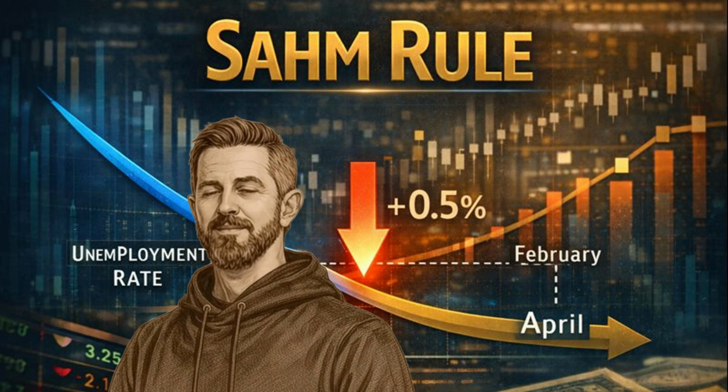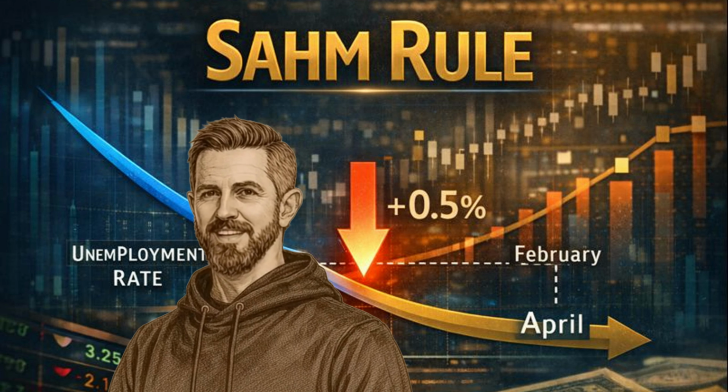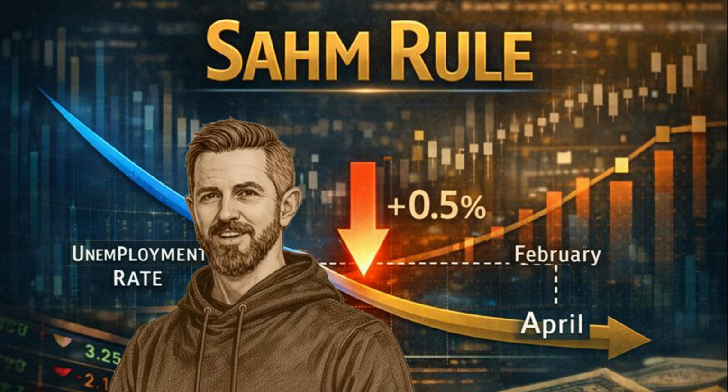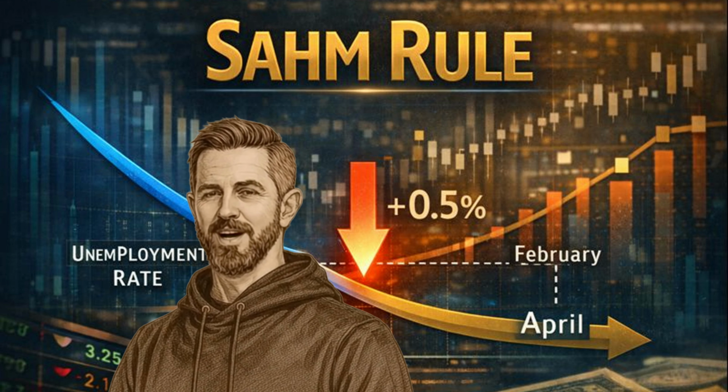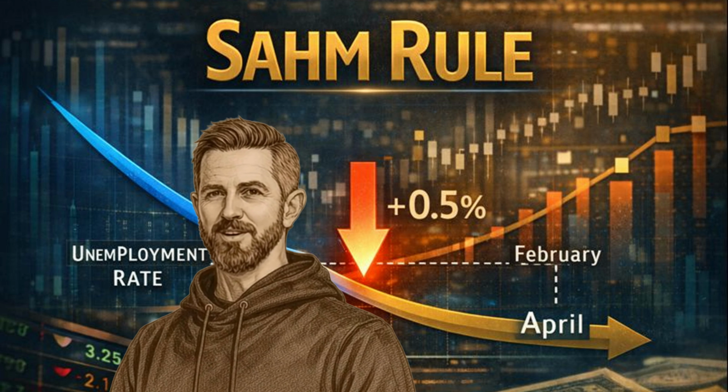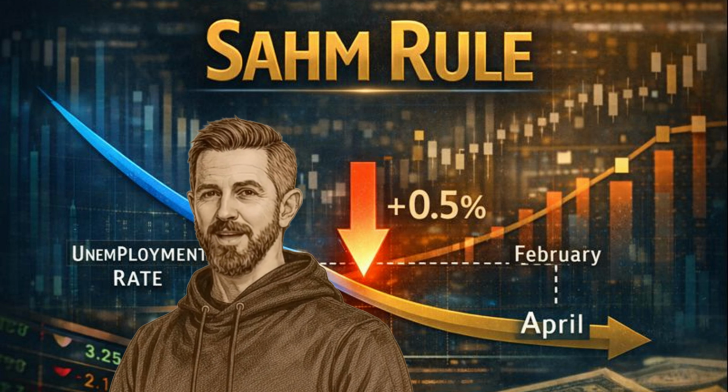Sequencing still matters. In our strategy, the Sahm Rule is a phase 3 signal. It increases confidence that forced liquidation is underway. It does not trigger action by itself. It confirms that a line has already been crossed.